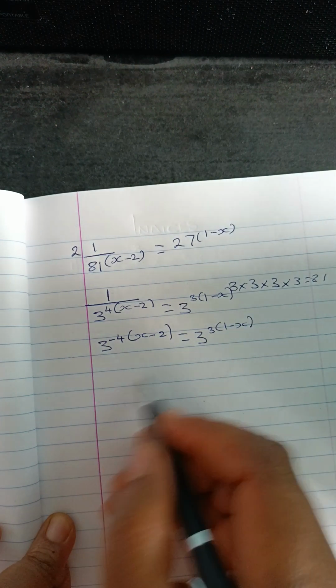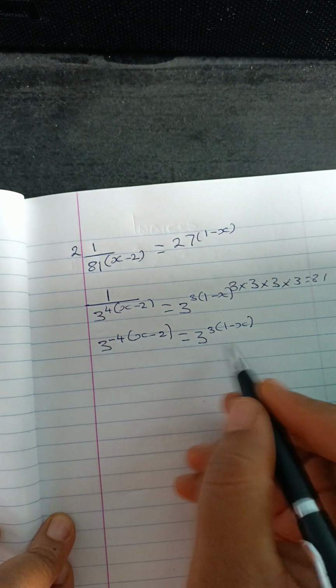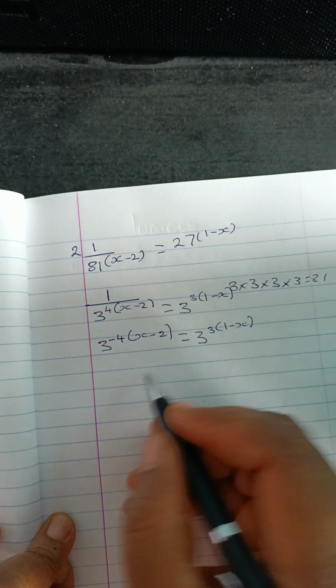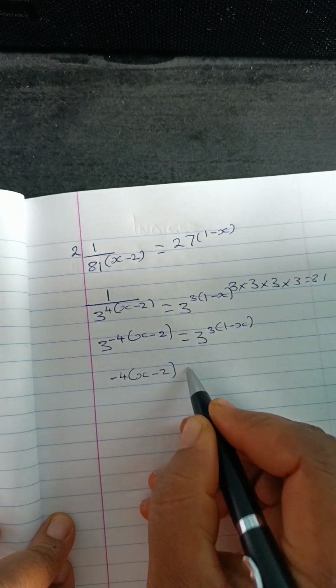So this is what we're solving now. Since we have the same base, let's just leave the base and solve the indices, which is minus 4 bracket x minus 2 equal to 3 bracket 1 minus x.